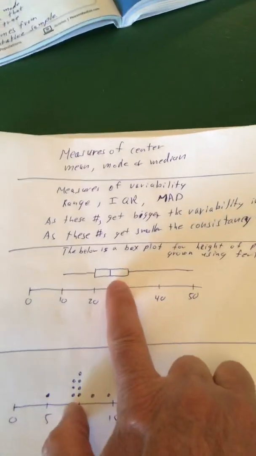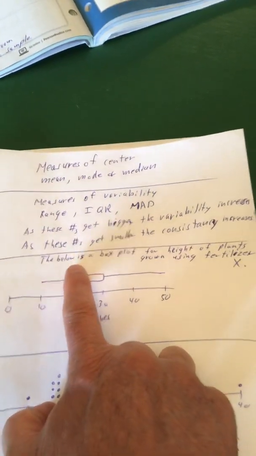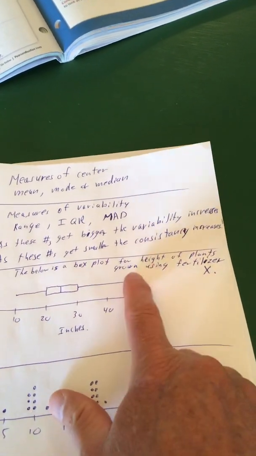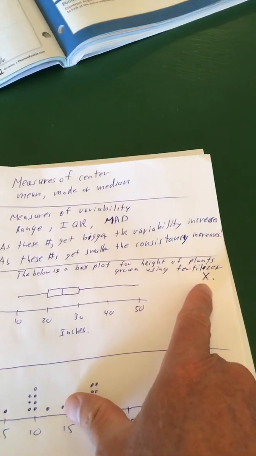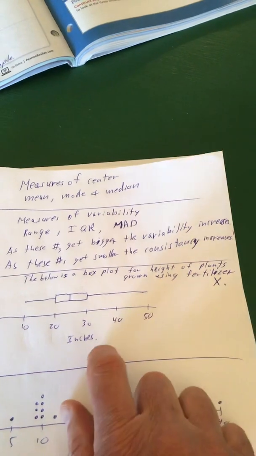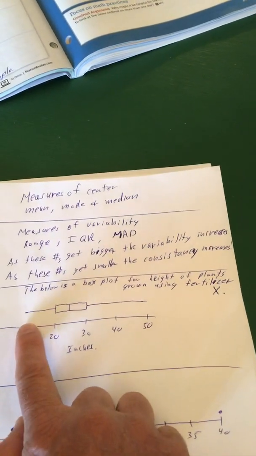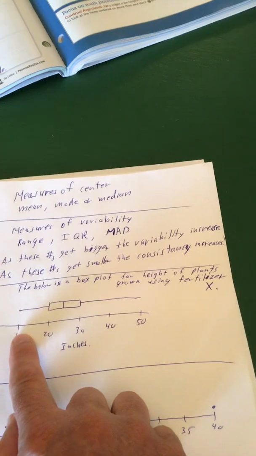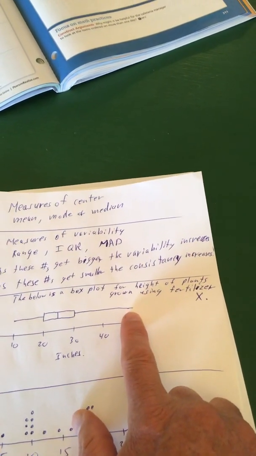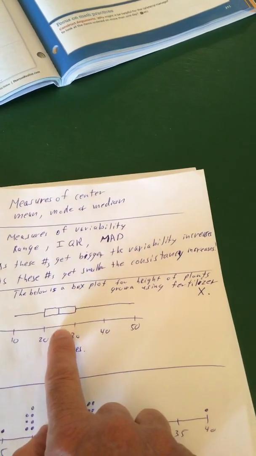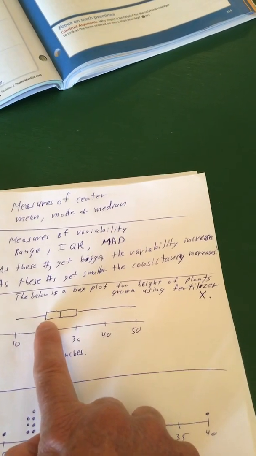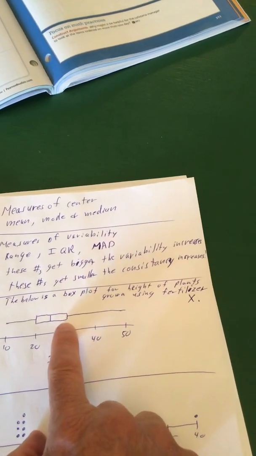Let's say I had this box plot, which is below a box plot for the height of plants grown using fertilizer X. I took all the data and made it into this box plot. So the minimum is almost 10, maybe 11. The maximum looks like it's about 50. And then the median would be right there, about 25. And then quartile 1 is 20 and quartile 3 is 30, about.